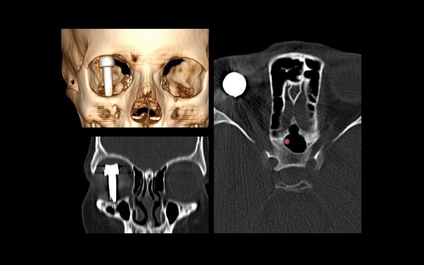Now, this is a foreign body in the right orbit or right eye globe. What is important in this image is that it is not extending to the optic foramen, okay?